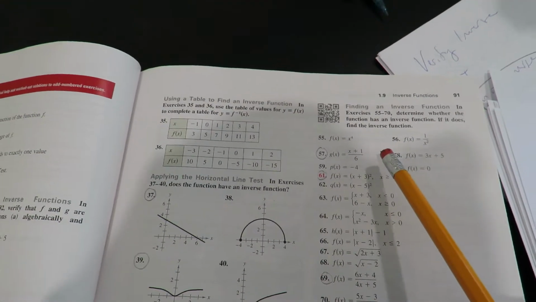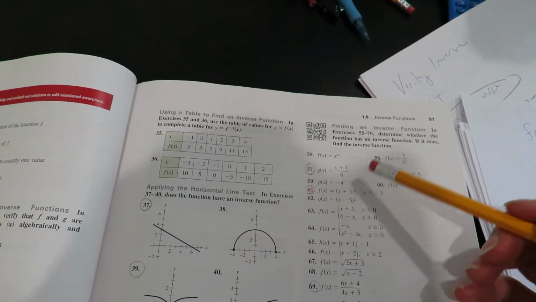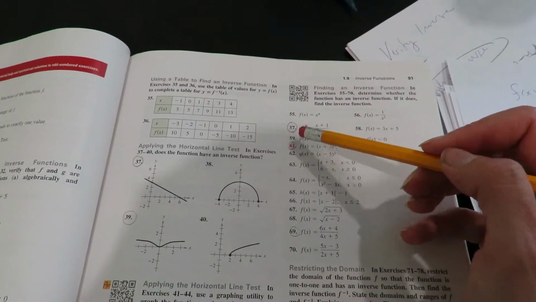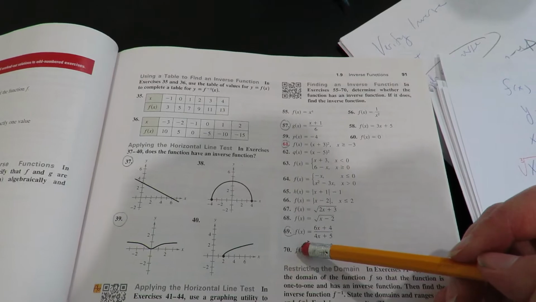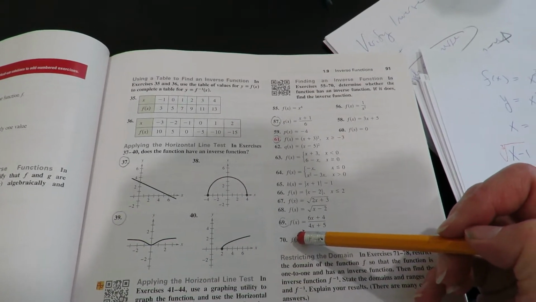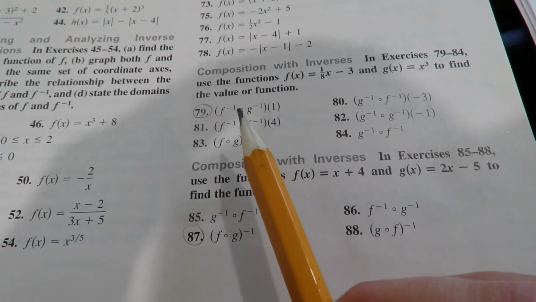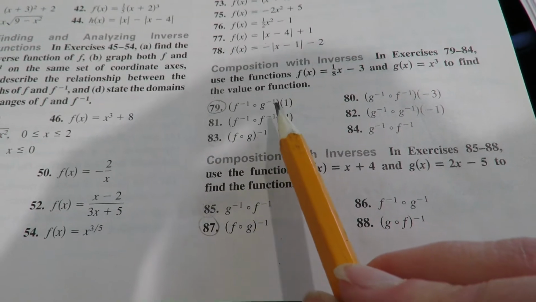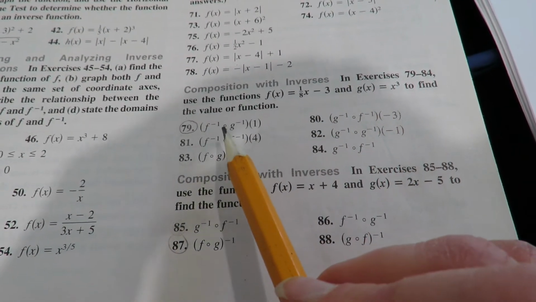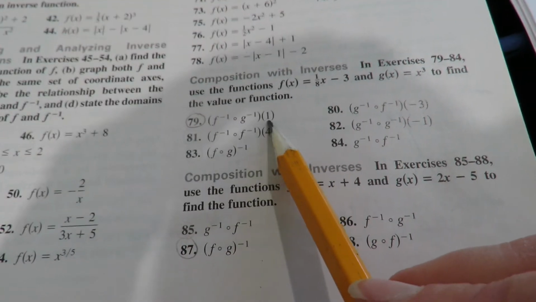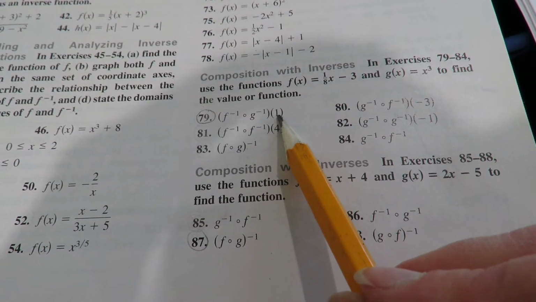Okay, and these are test level, because this is how I would have it done on a test. I'd give you the function, you find the inverse. So I give you 57, 61, 69, and is there no cube root anywhere? Okay, I guess over there. All right, and these. Now here, what you need to do first is find the inverses. So you first find the inverses, and then you take their composite, and then you have to make sure you let x equal 1 in the substitution.